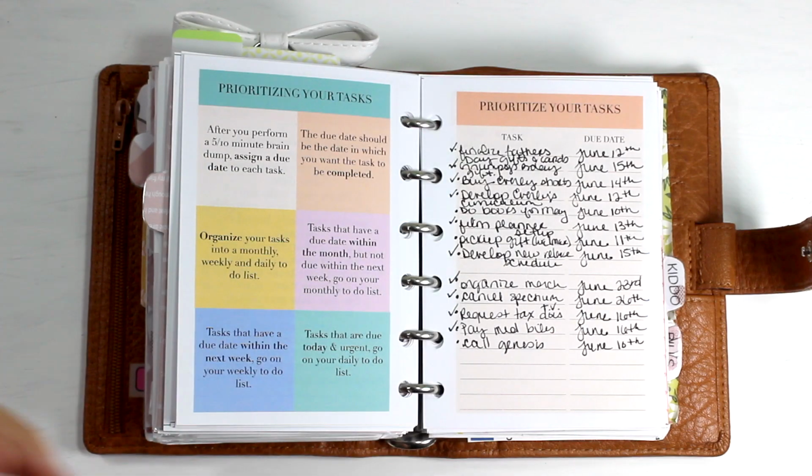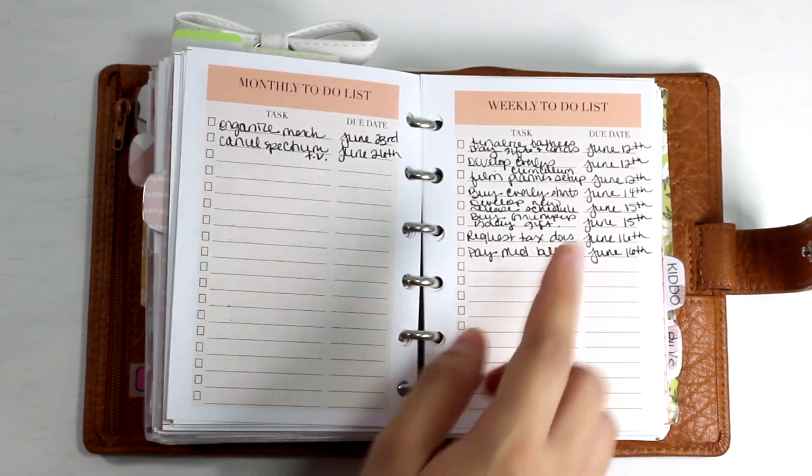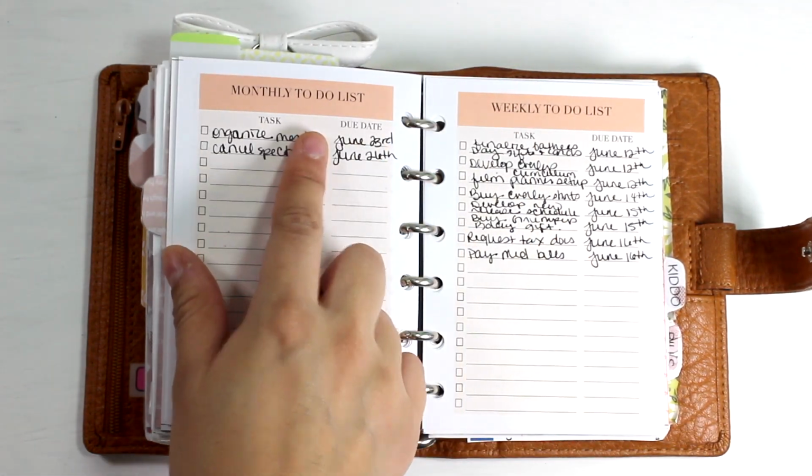Okay, so I went ahead and took everything from this list and moved everything over into my weekly to-do list and my monthly to-do list.